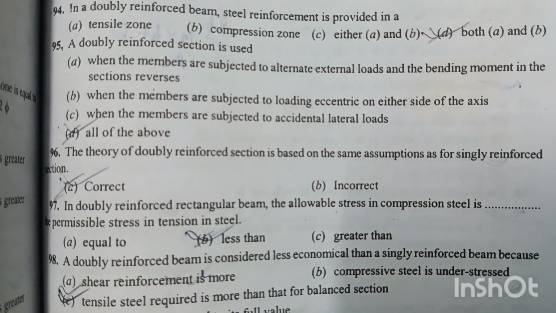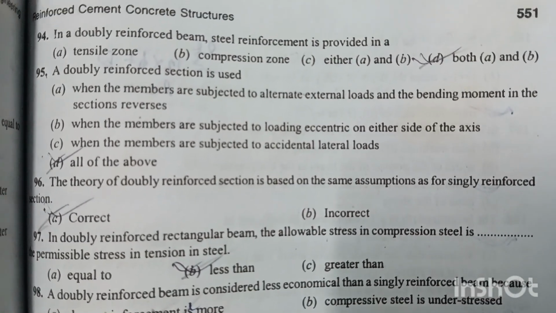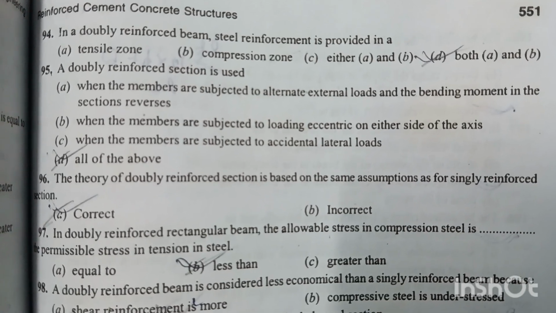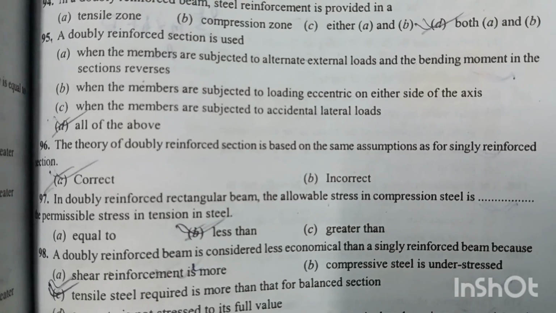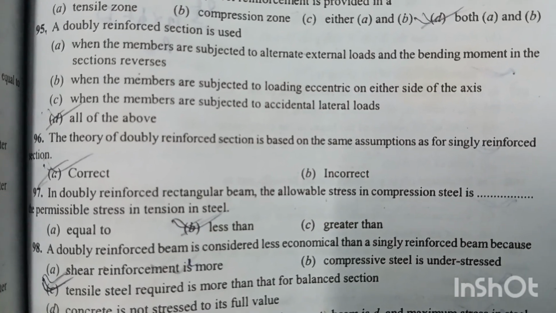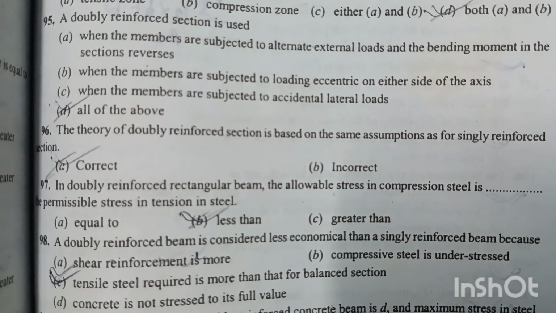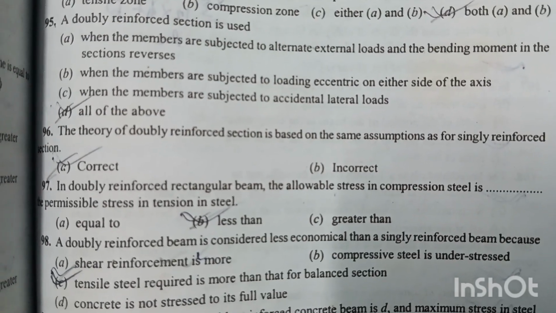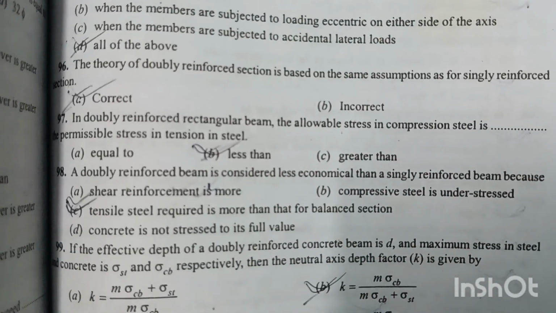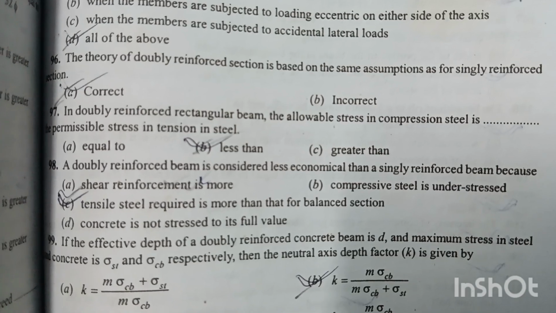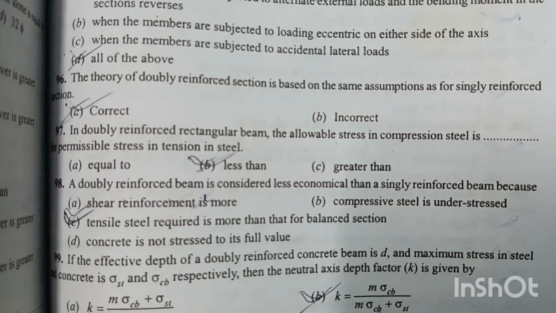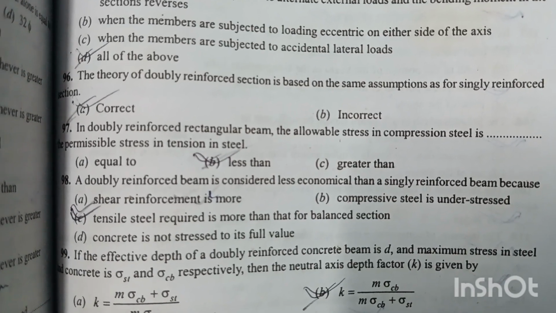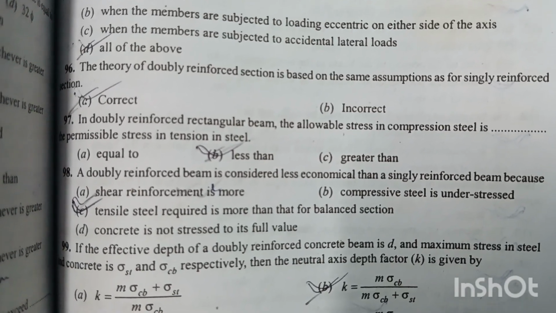Question number 96. The theory of doubly reinforced section is based on the same assumptions as for singly reinforced section. Option A is right answer. Question number 97. In doubly reinforced rectangular beam, the allowable stress in compression steel is less than the permissible stress in tensile steel. Option B is right answer. Question number 98. A doubly reinforced beam is considered less economical than a singly reinforced beam because compressive steel is understressed. Option B is right answer.